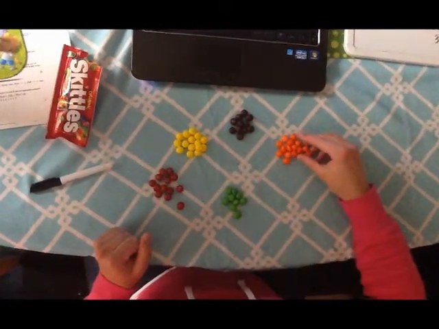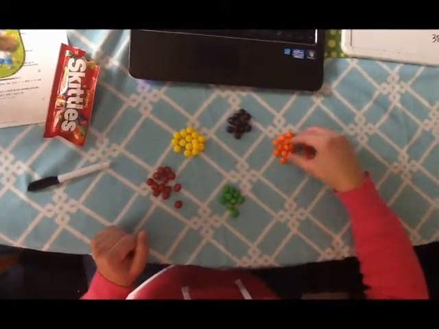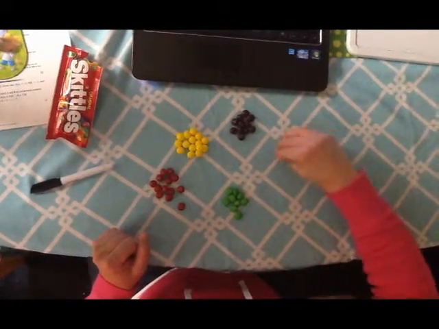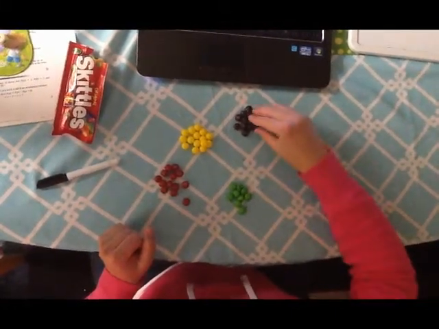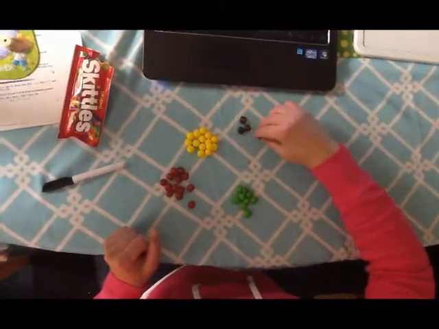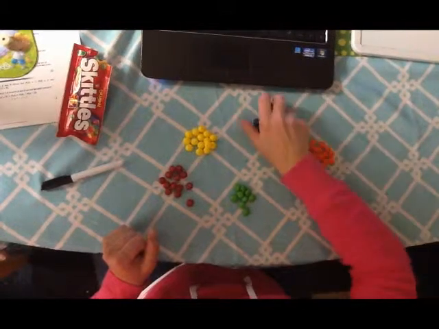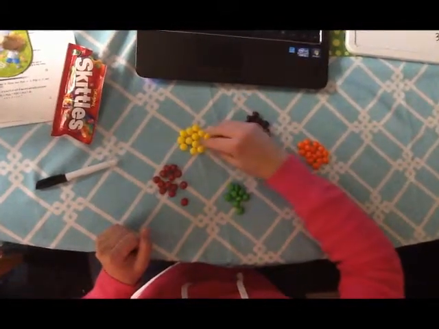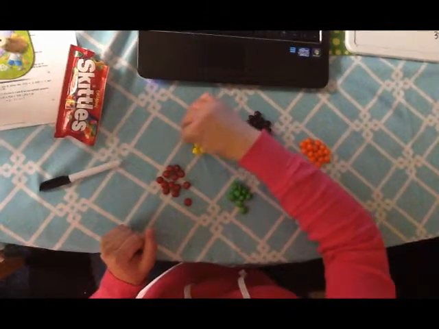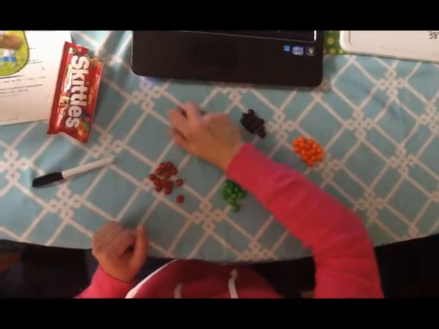Orange, there's 2, 4, 6, 8, 10, 12, 14, 15 orange. For grape, there's 2, 4, 6, 8, 10, 11 grape. Lemon, there's 2, 4, 6, 8, 10, 12, 14, 15.